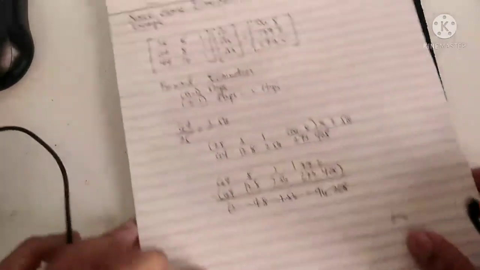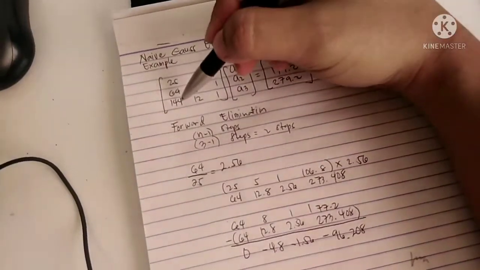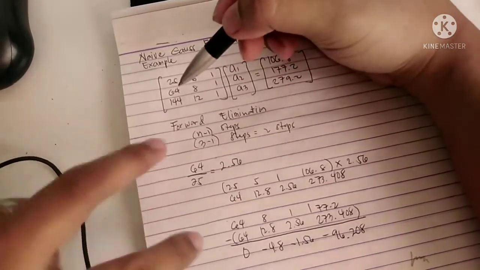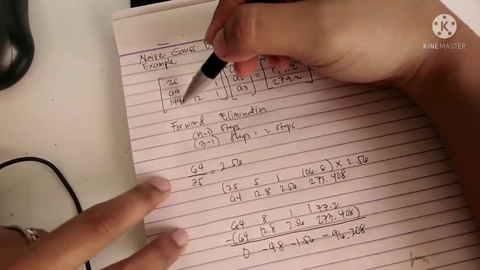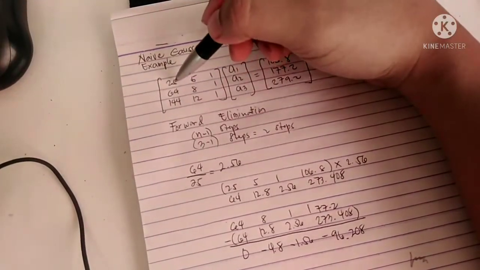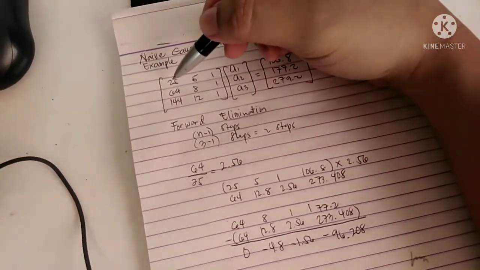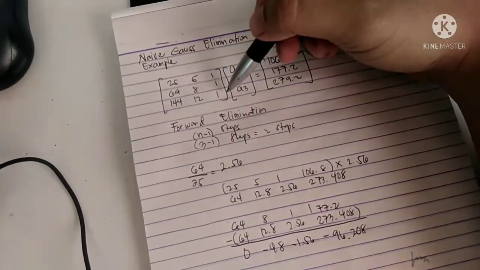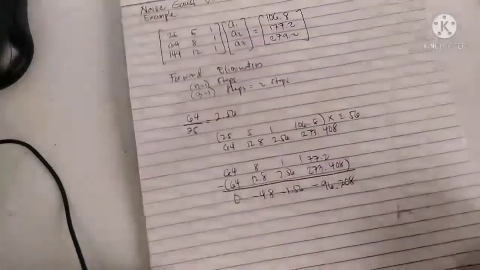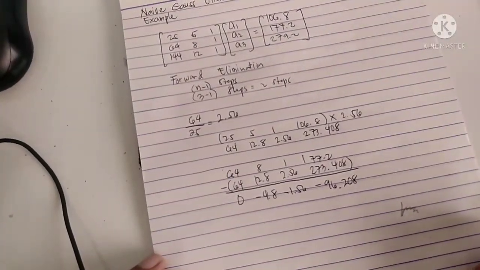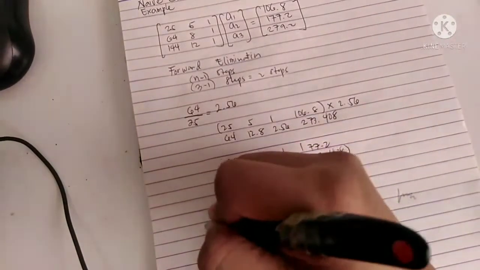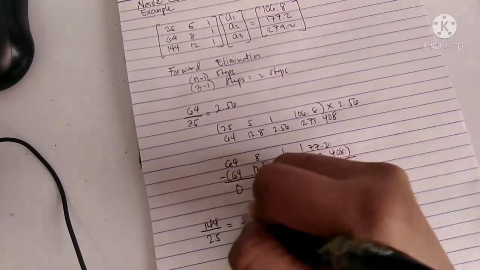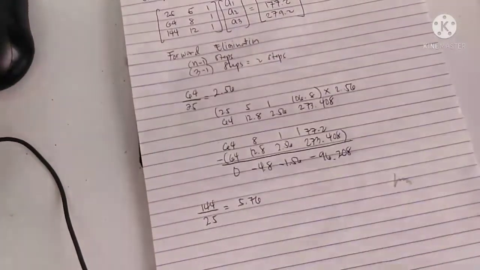Next is to eliminate the coefficient, so we'll make this one equal to 0. Same with this one. Now we divide the coefficient 144 by 25, and then subtract the resulting new first row from the third row. So this is the ratio or the multiplier. 144 divided by 25 is equal to 5.76.